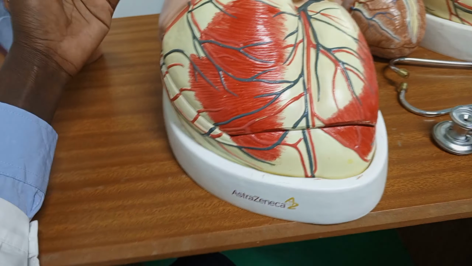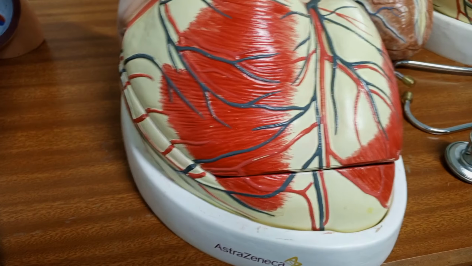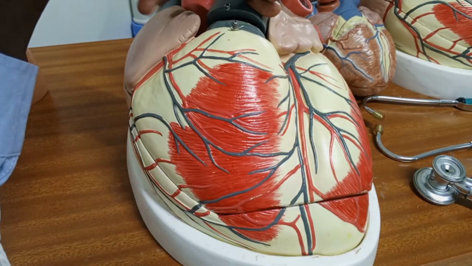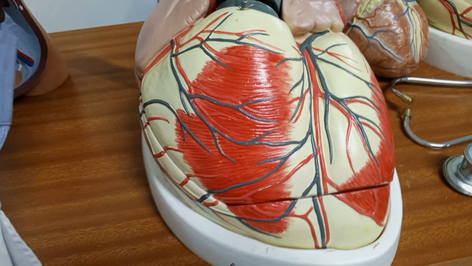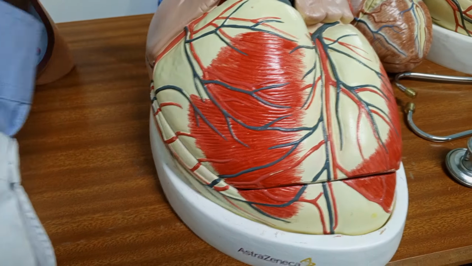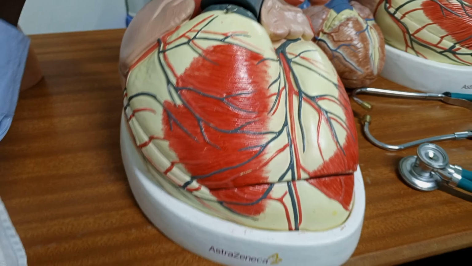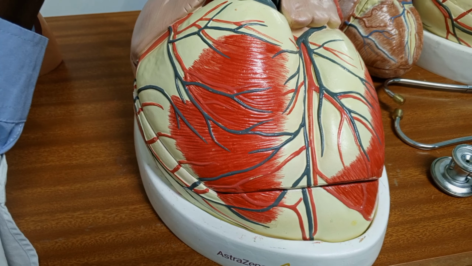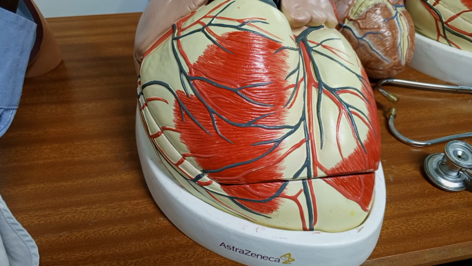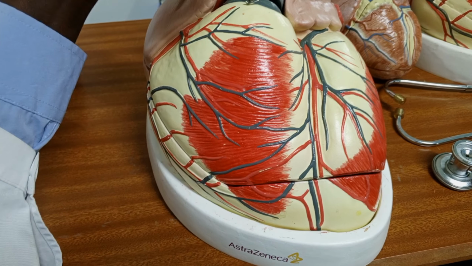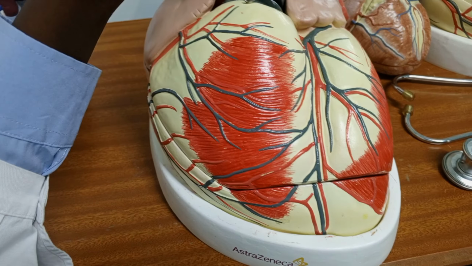Usually we have the aortic area, which is found in the second intercostal space to the right of the sternum, on the right side because of where the aorta is positioned.